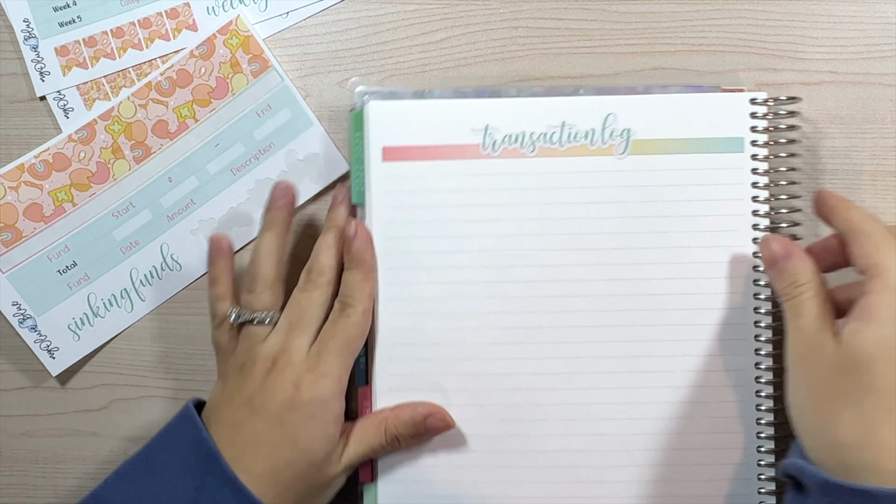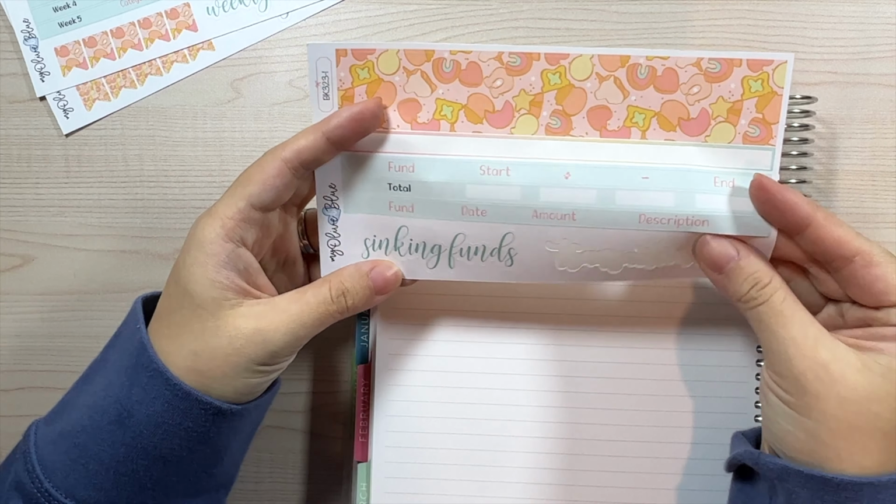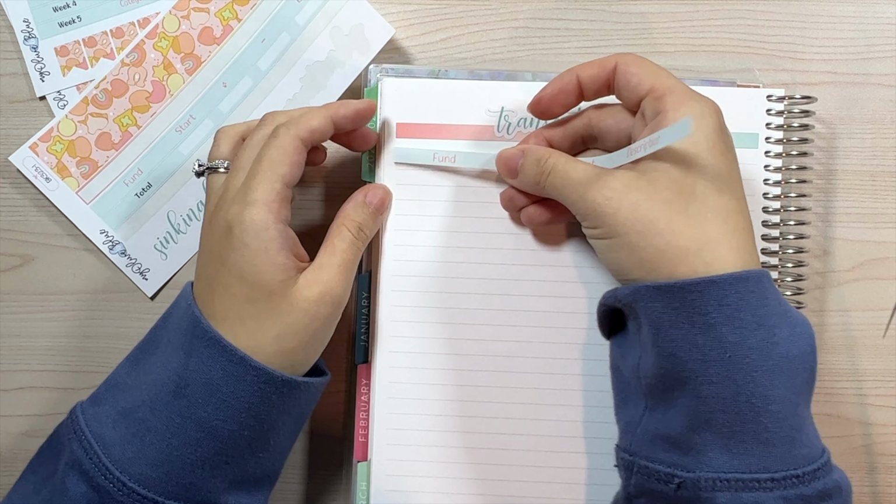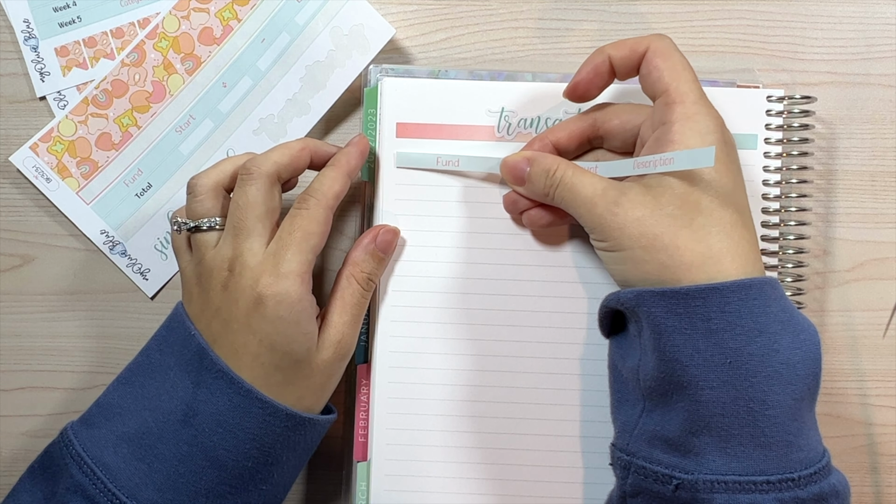Okay, that looks nice. I don't know why we're setting up this side first. I usually always set up the other side first before this one. But I guess that's just what we're doing this month.